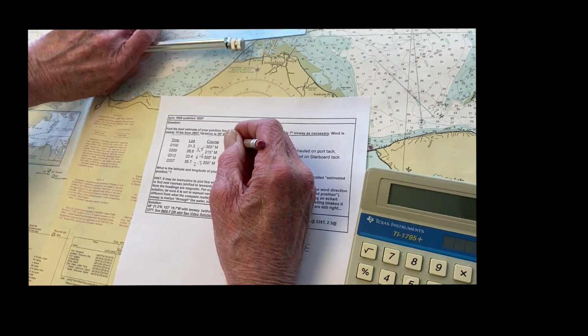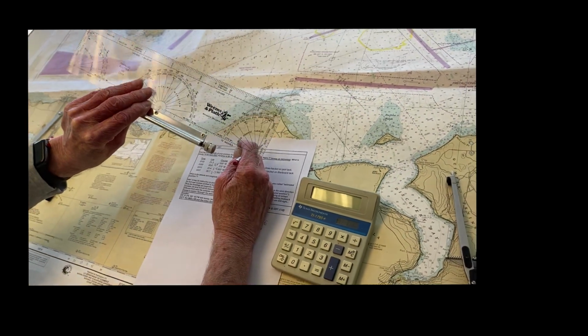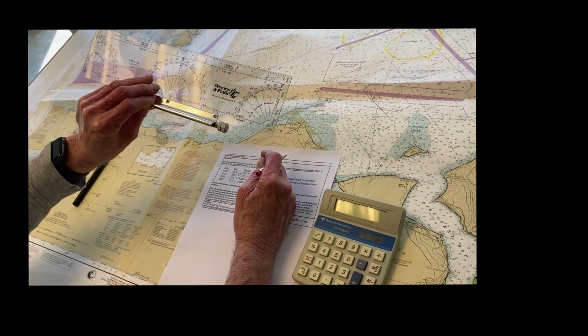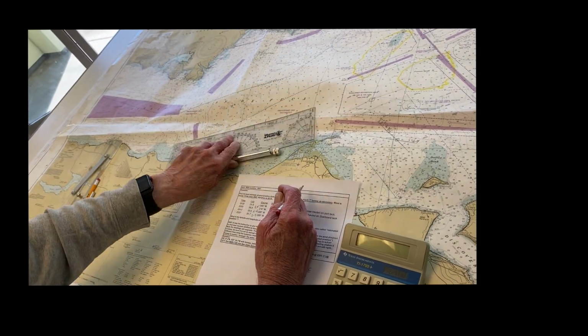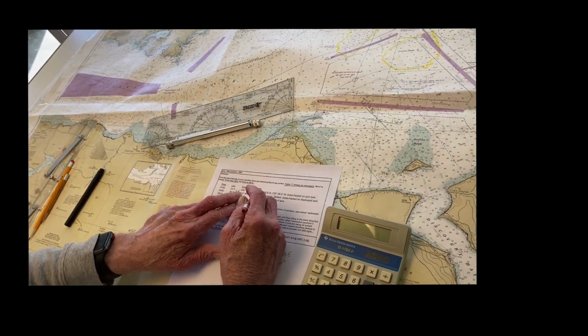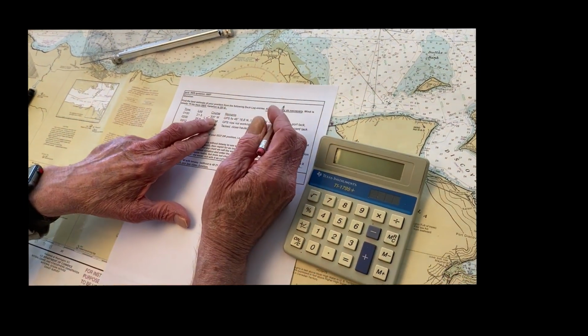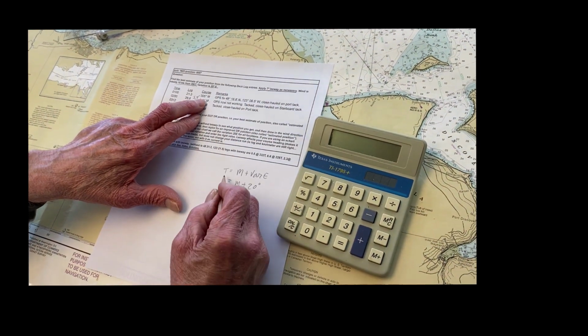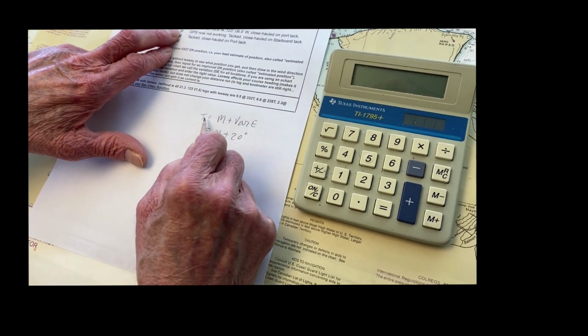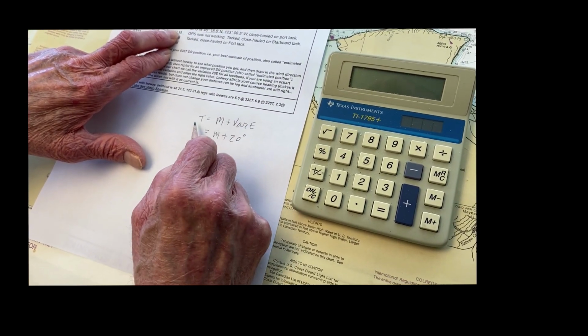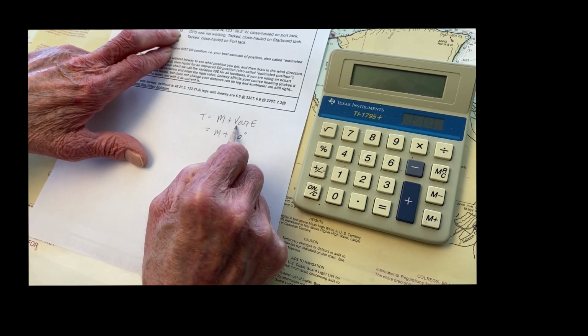Now, if I use this tool here, the Weems parallel plotter, this one does not do magnetic. Everything is true. So if we're going to plot these in true, we would use true here. But look at here. Remember the correcting, add east. And correcting means go from magnetic to true. So true equals magnetic plus variation east.